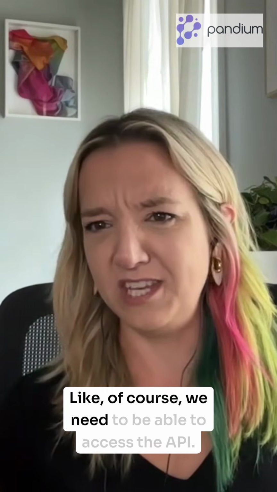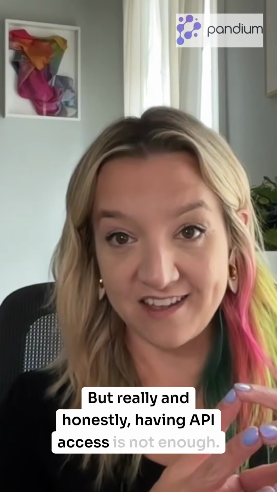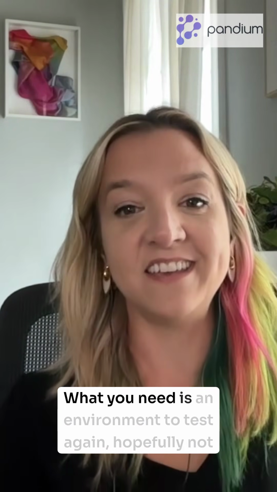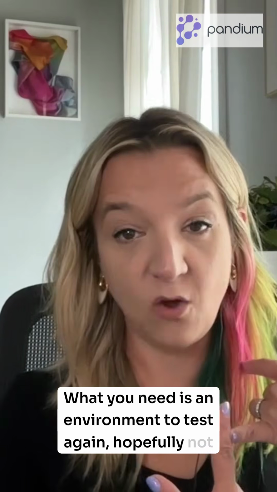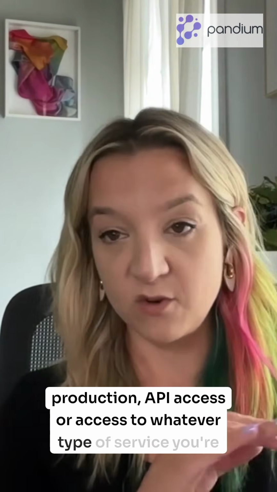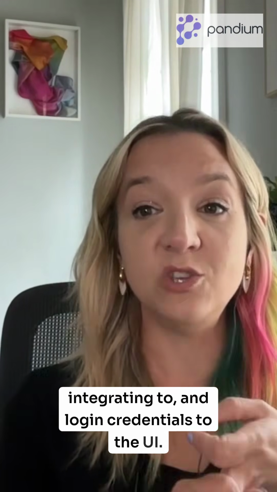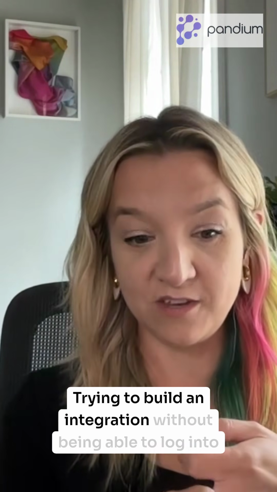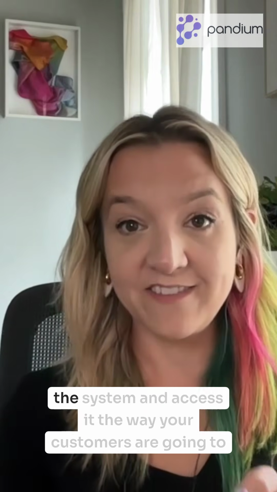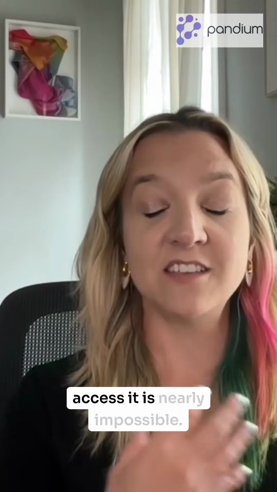Like, of course, we need to be able to access the API, but really and honestly, having API access is not enough. What you need is an environment to test again, hopefully not production, API access or access to whatever type of service you're integrating to, and login credentials to the UI. Trying to build an integration without being able to log into the system and access it the way your customers are going to access it is nearly impossible.